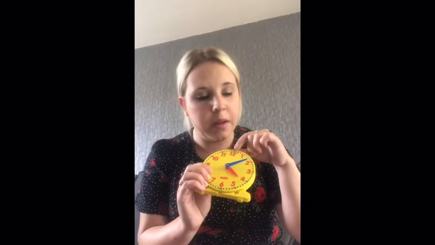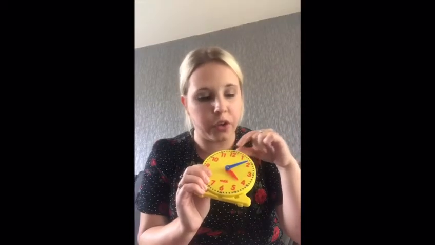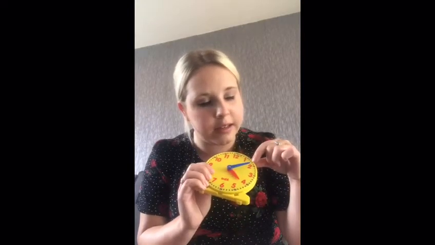So an easy way to do this is to start off by counting in fives. How many 5 minutes are there? So in this time, there is only one lot of 5, so 5. Then we need to count up in minutes from the 5. So 6, 7, 8, 9. So the time on this clock is 9 minutes past 4.